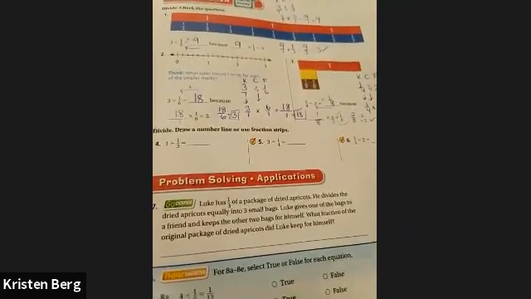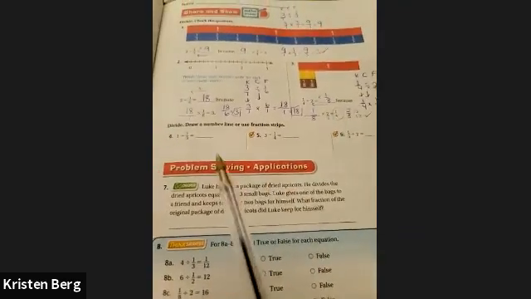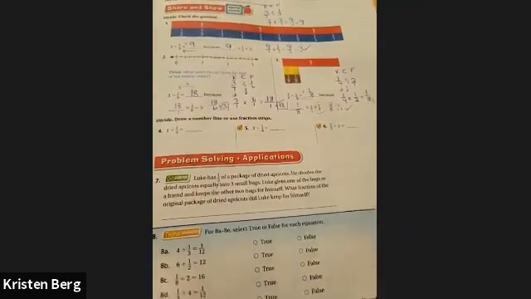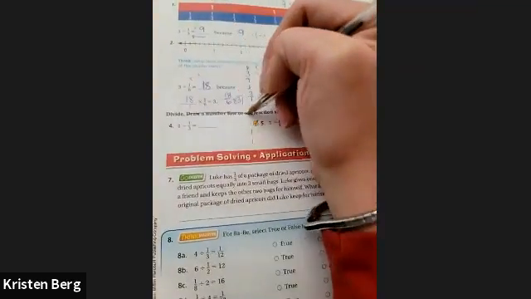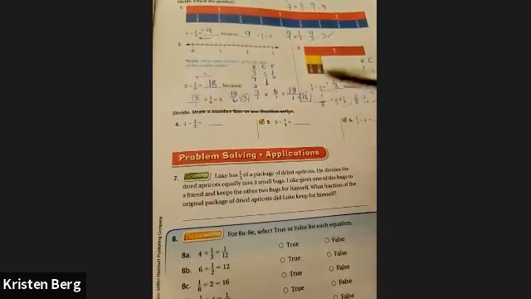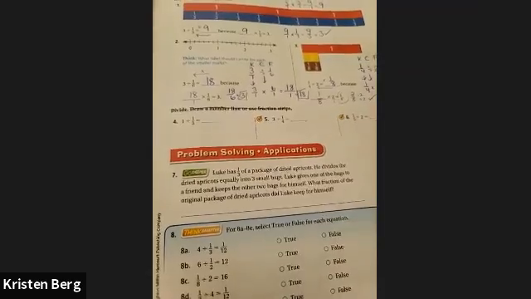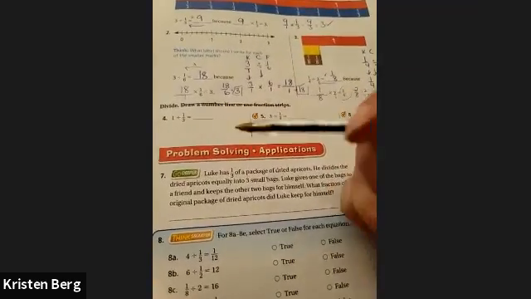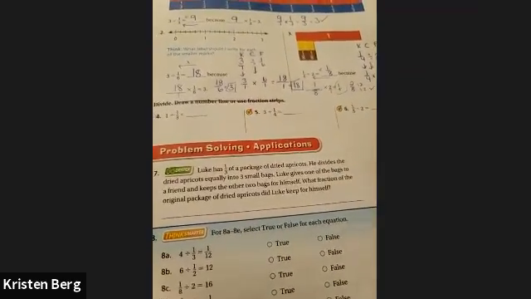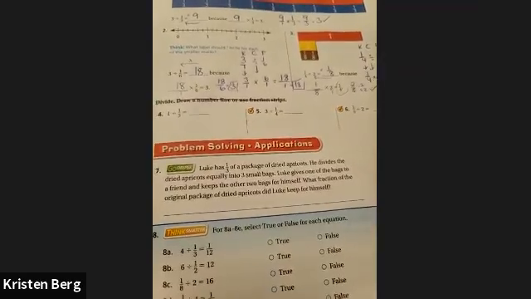Okay, so what I want you to do is I want you to try these ones on your own. You don't have to draw a number line or use fraction strips. You can just use the keep, change, flip model. So go ahead and try 4, 5, and 6. You may pause this and try those on your own.